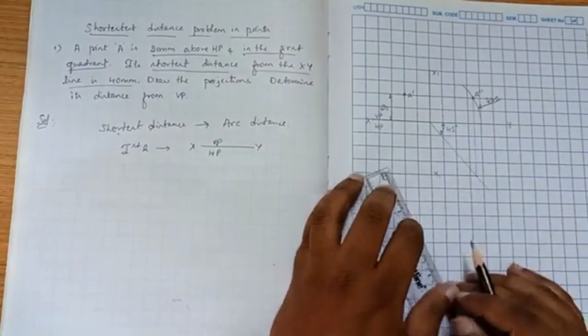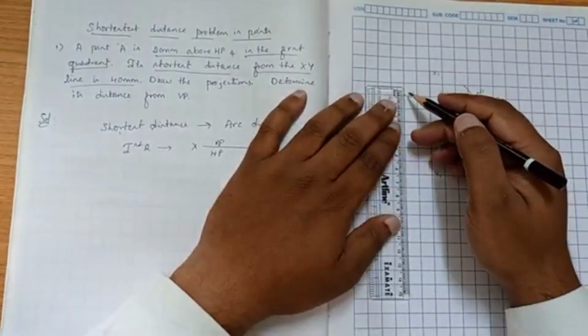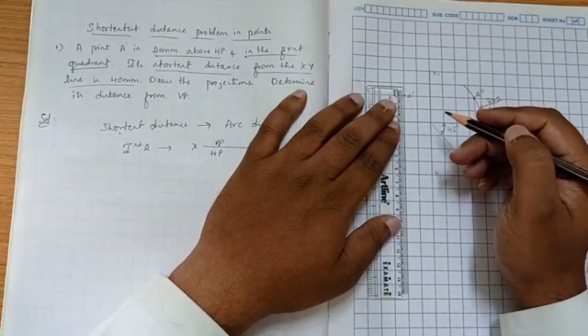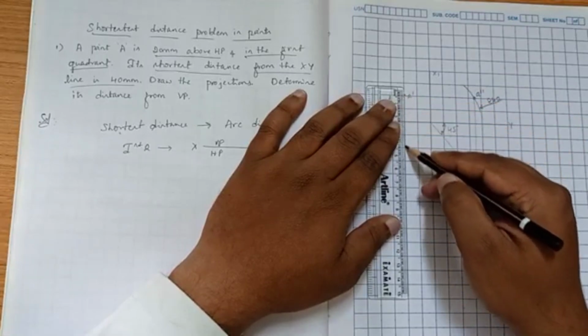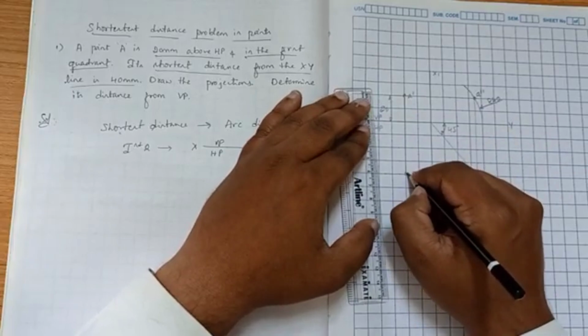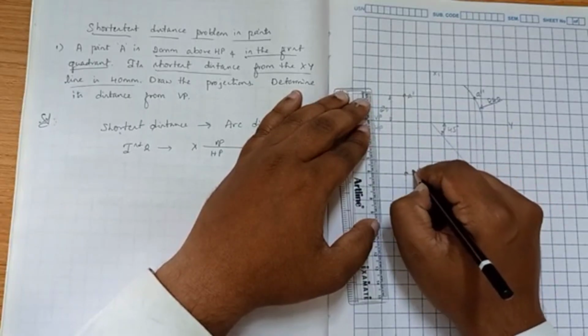We know that the front view and top view are in a straight collinear line. So we'll be drawing a straight vertical line here. Where these two lines are intersecting, this point is our top view.